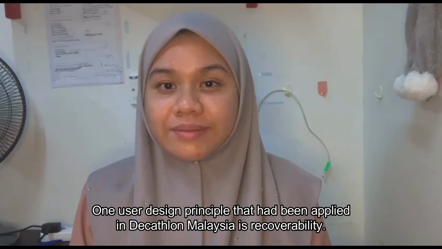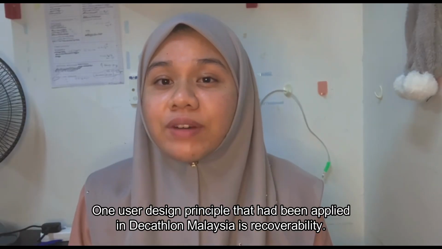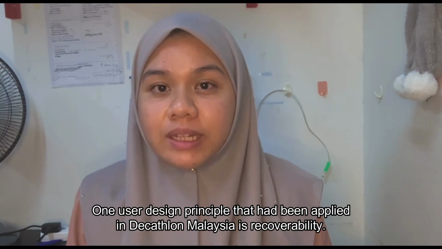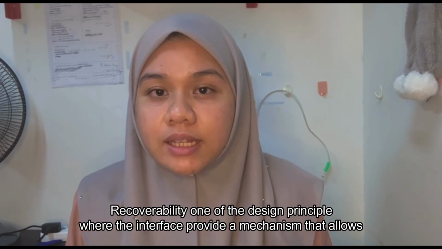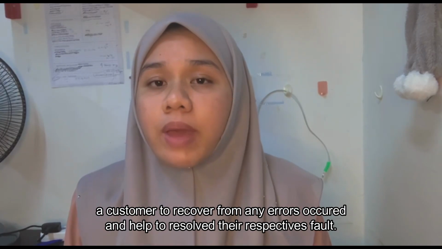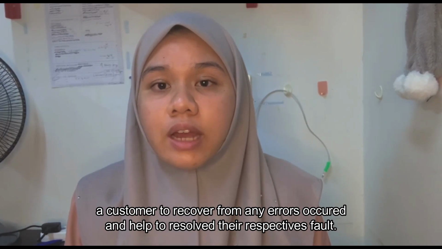the cart. One design principle that has been applied in Decathlon Malaysia is recoverability. Recoverability is one of the design principles where the interface provides a mechanism that allows the customer to recover from any error that occurred and helps to resolve their respective fault.